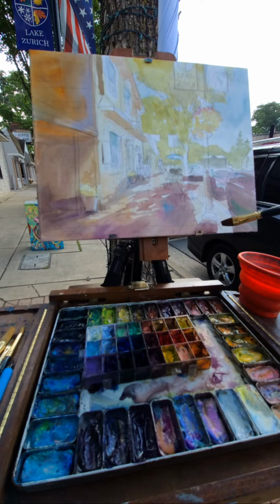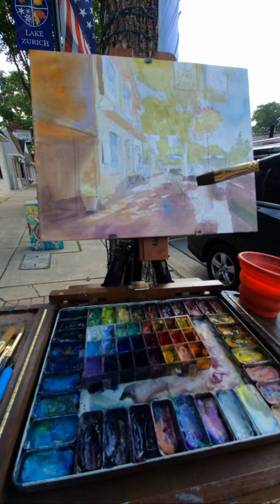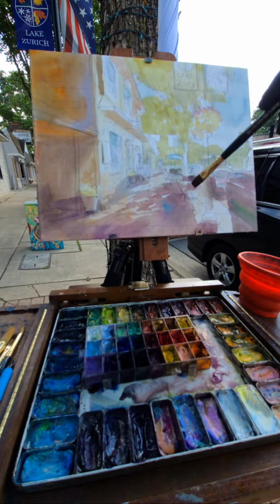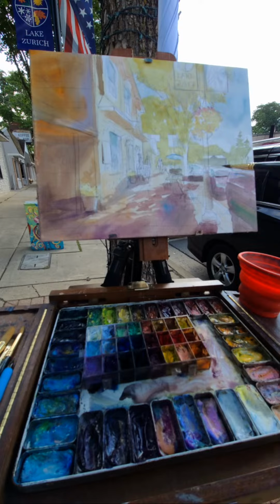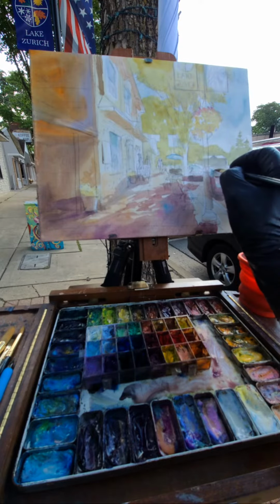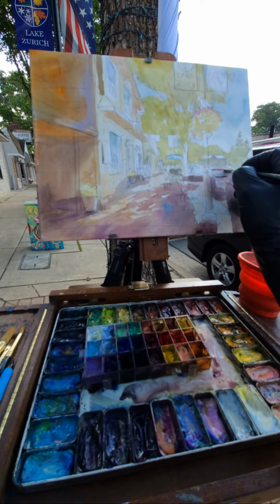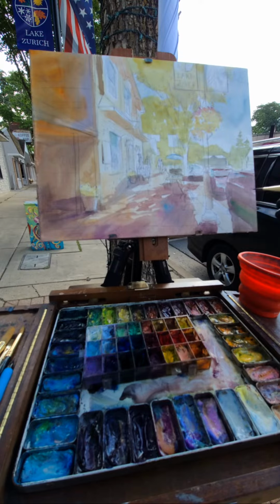These are not my darks yet, not my big darks. My big darks are going to be basically the shadows in the tree itself, the pole here. Those are going to be my large darks. So what I'm going to be doing next here is these large darks.